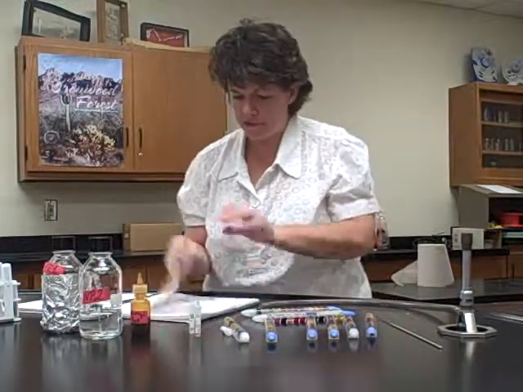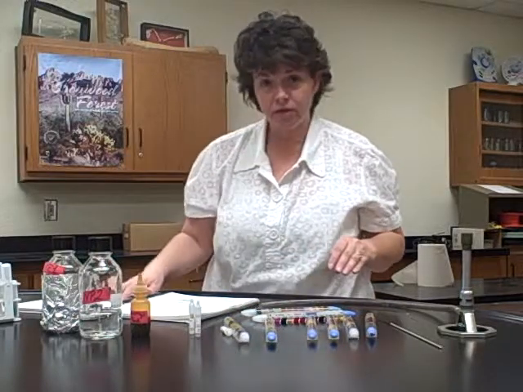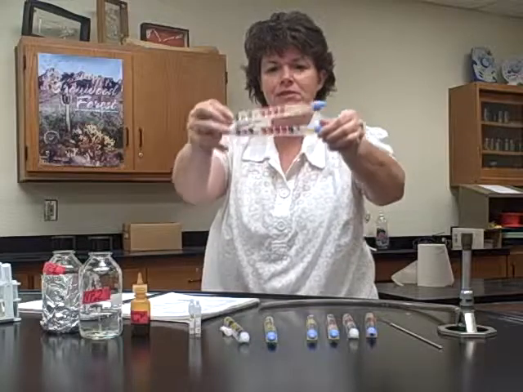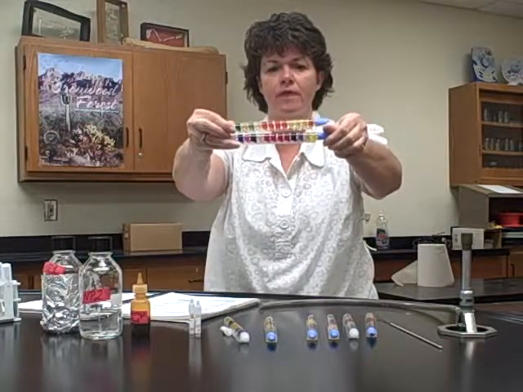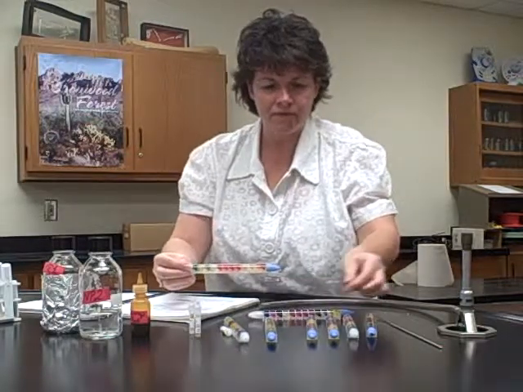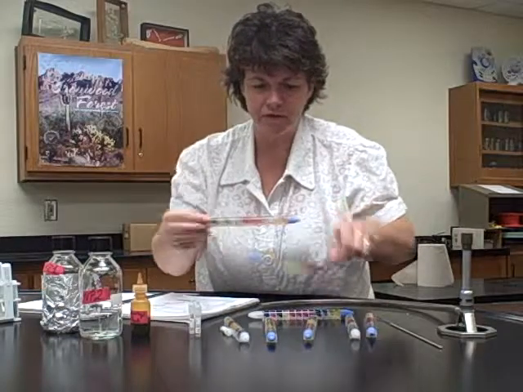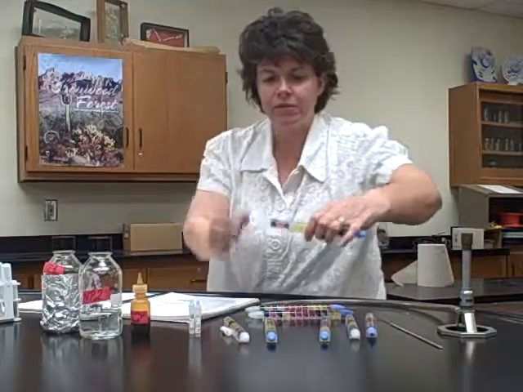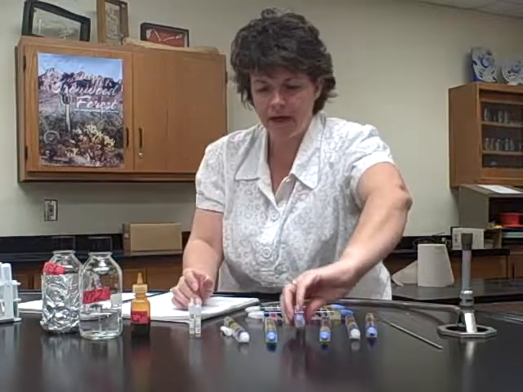Now when you get your results, you'll compare them to the original, so you can definitely see some major changes going on there. All of them have some interesting results. We've got some pretty colors going on. Like the urea, remember it turned pink.